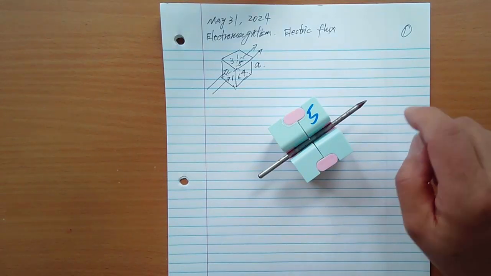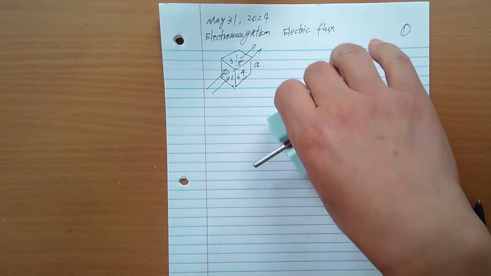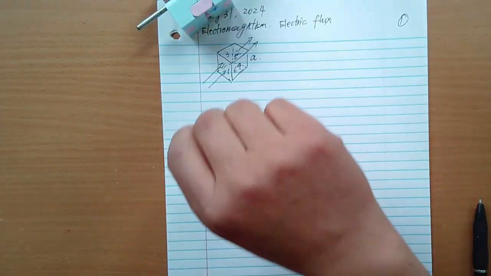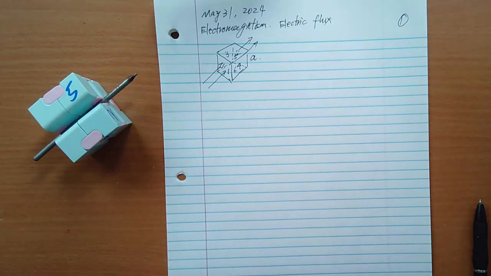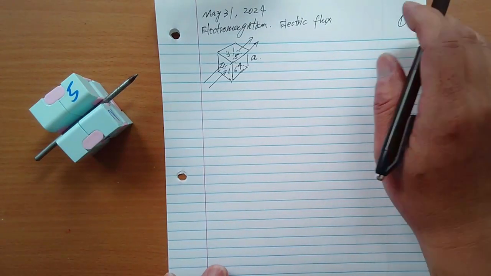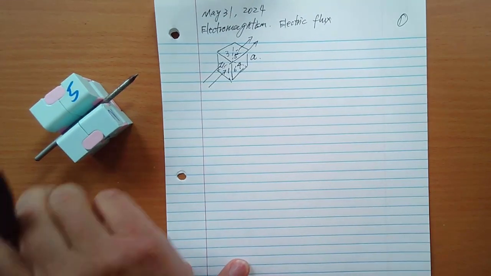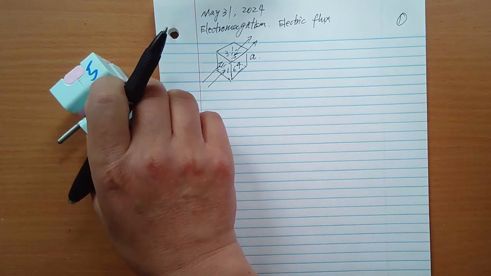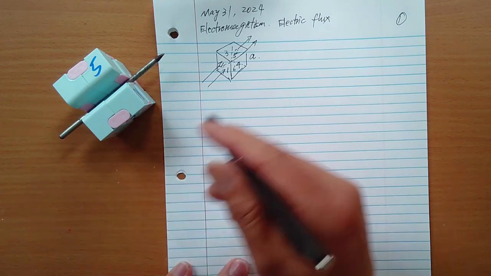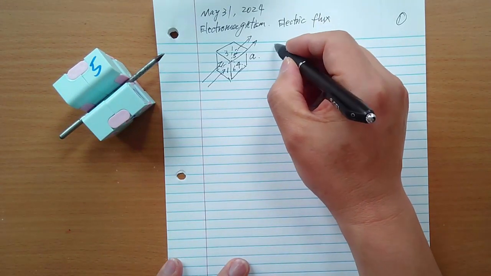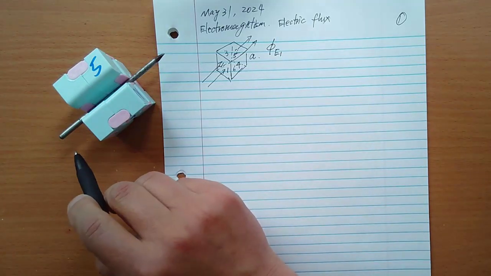Now we need to do the calculations. I put it right here so you can still see it. Let's say first we want to calculate the electric field passing through plane 1.